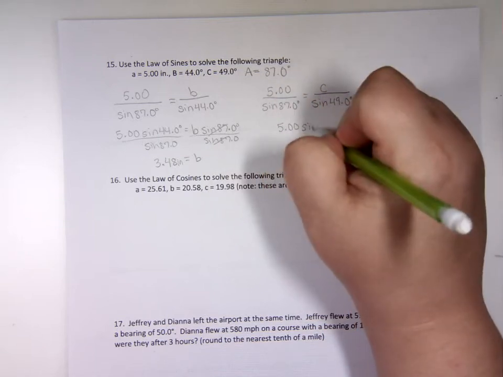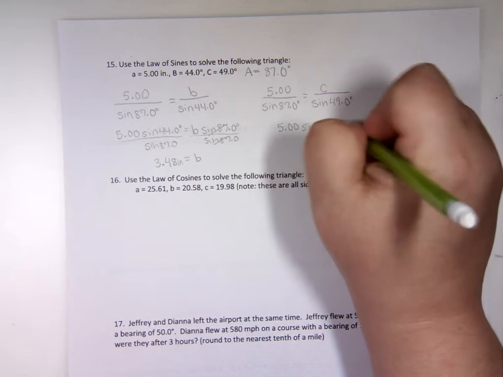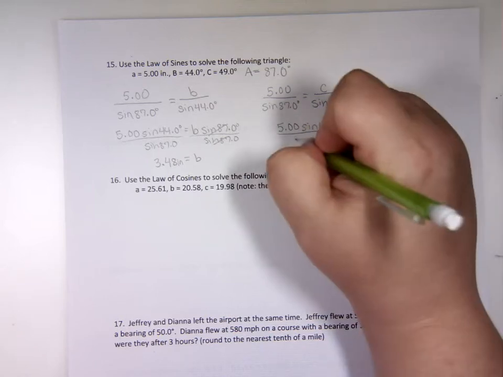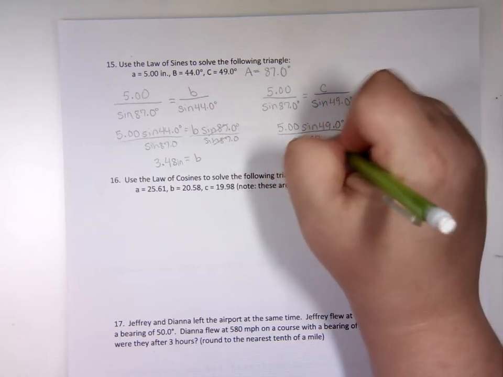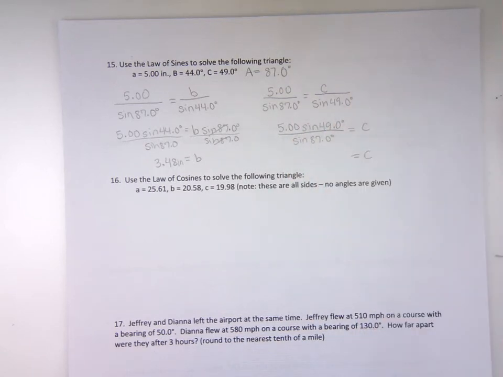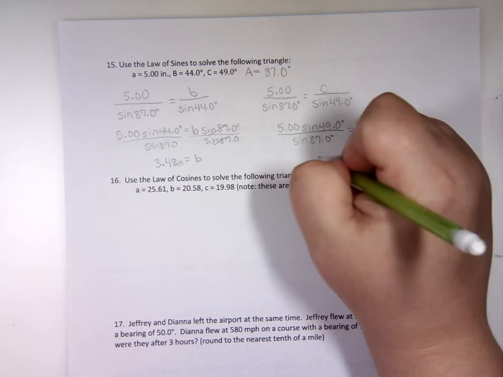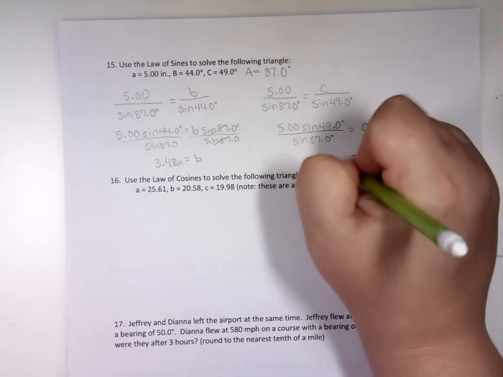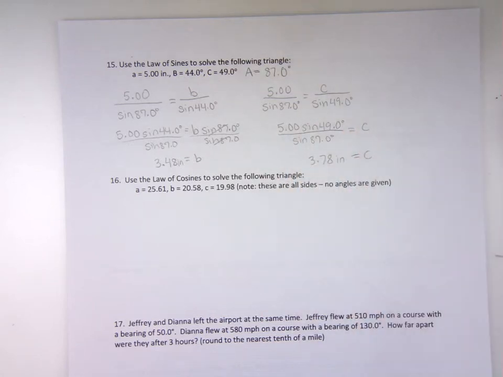And if we do the same thing for C, we're going to get 5.00 times the sine of 49.0 degrees divided by the sine of 87.0 degrees is equal to C. So that's going to give us 3.78 inches. All right, that's the law of sines.